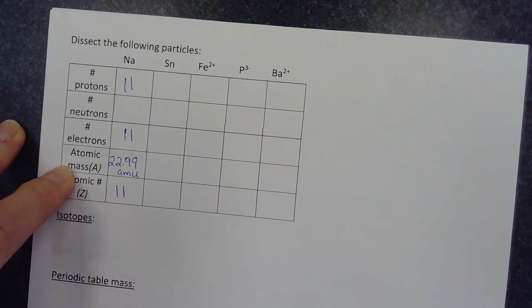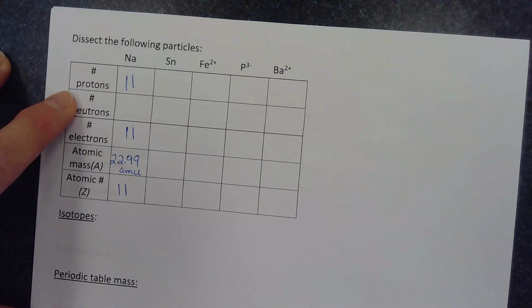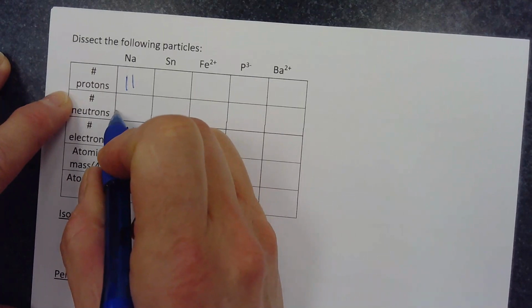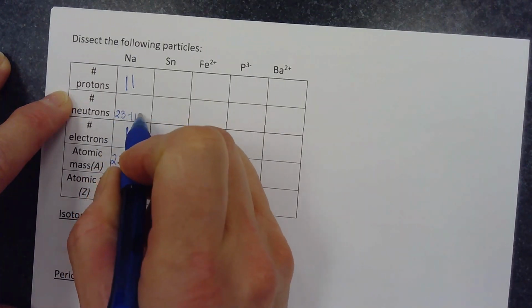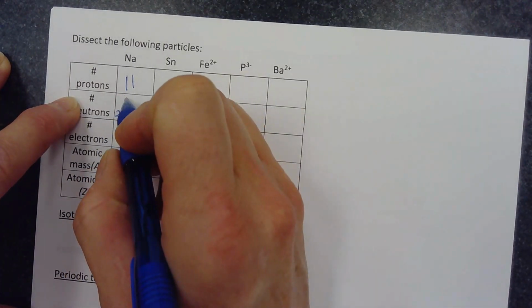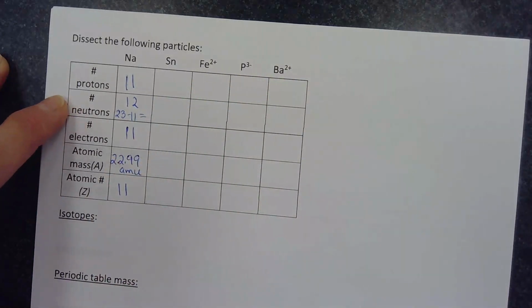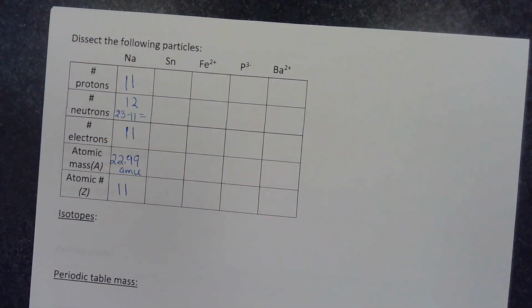Okay. All right. How do we get neutrons? Mass, take away the protons, and round it to the whole number. So we're just going to put 23 minus 11 equals, what is it? 12. Now you do tin. Right now you do tin.